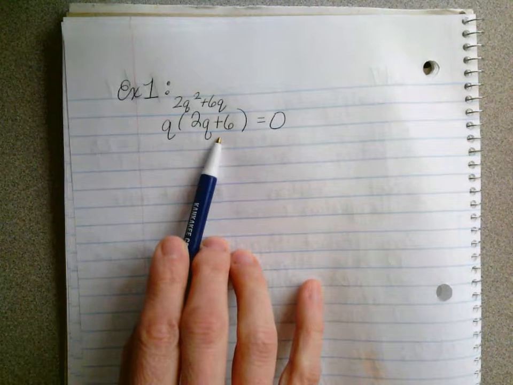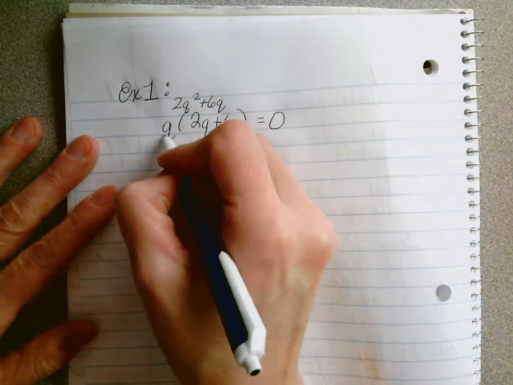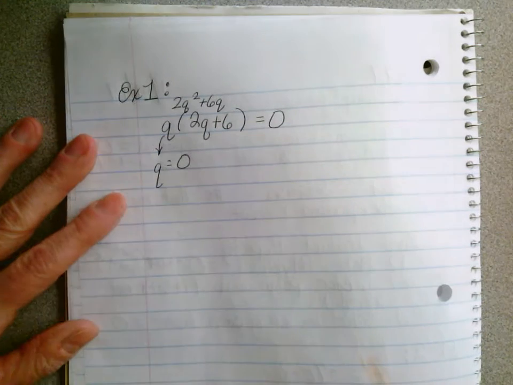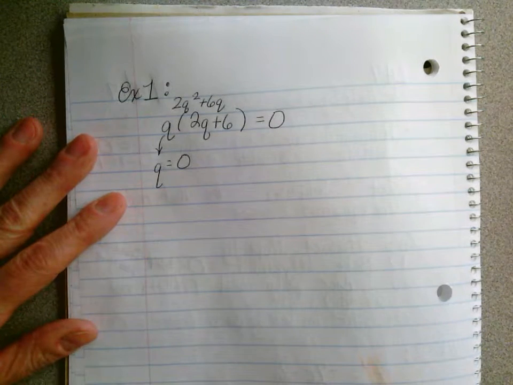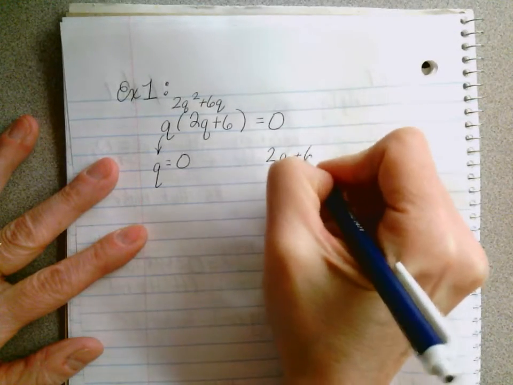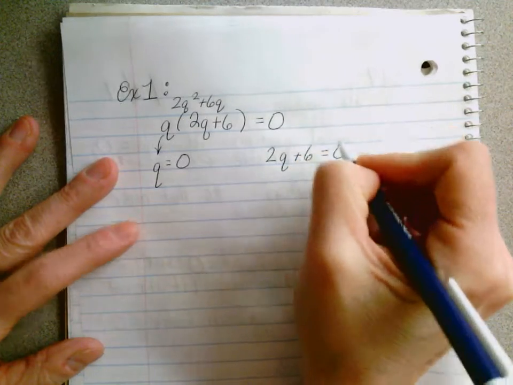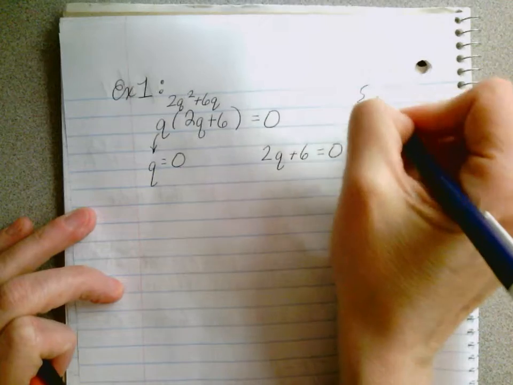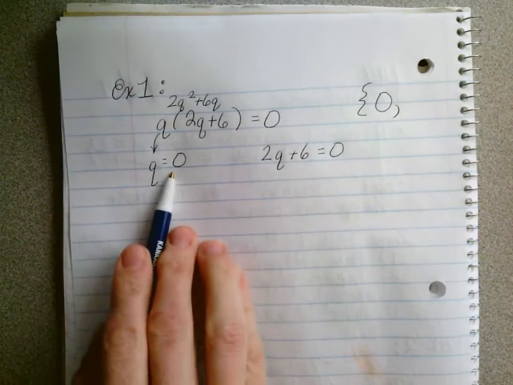The next step is to set each factor equal to 0 and solve. So that means q equals 0. How convenient. And the other one, 2q plus 6 equals 0. So the solution set is 0 because it's already solved.